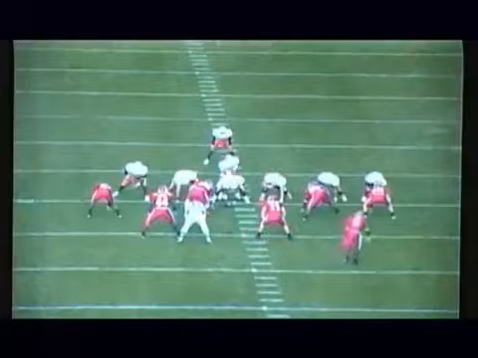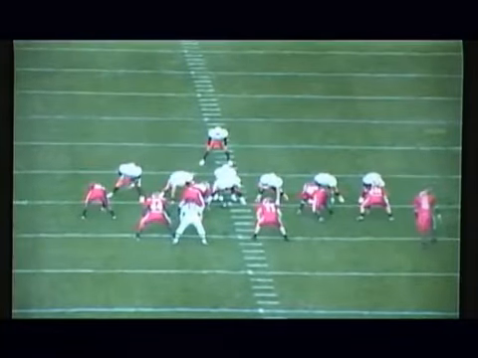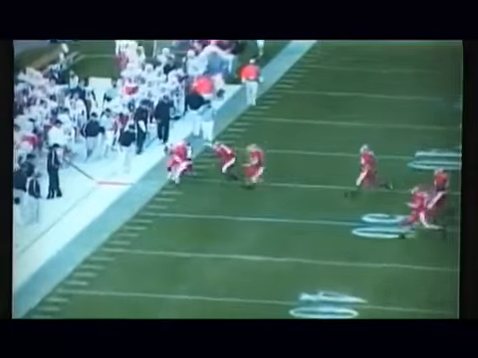Again, making them run sideline to sideline. Defend the whole field. Easy throws. Stress relief for your quarterback and your offensive line. Getting positive yardage. Finding a bunch of ways not to have to protect and get the ball out. Should go there and get the first down.